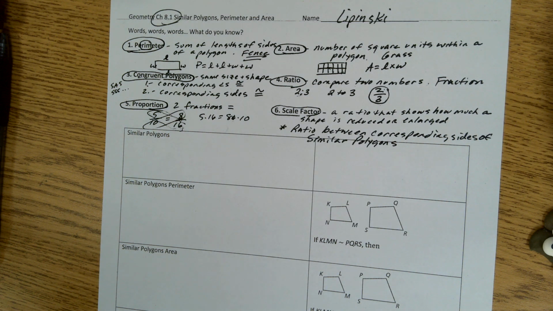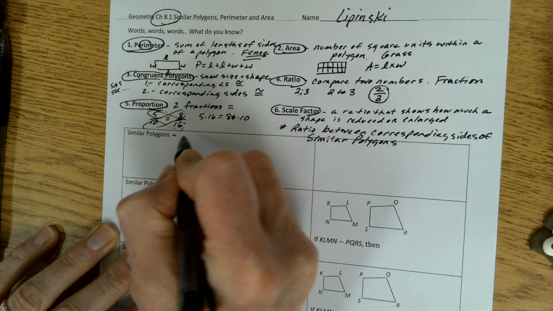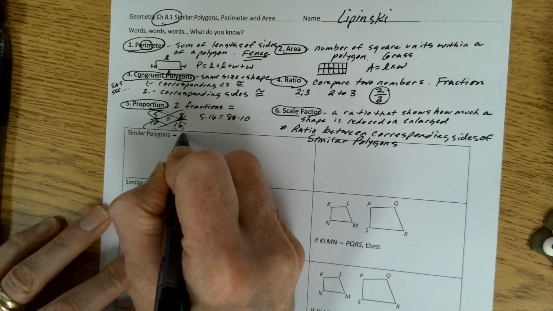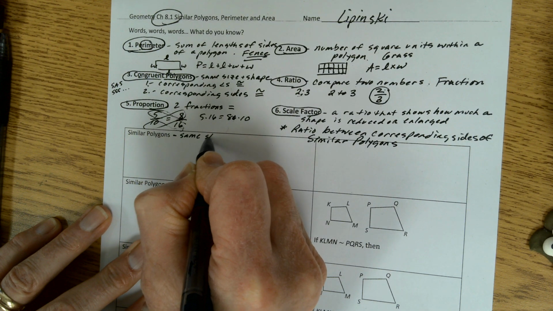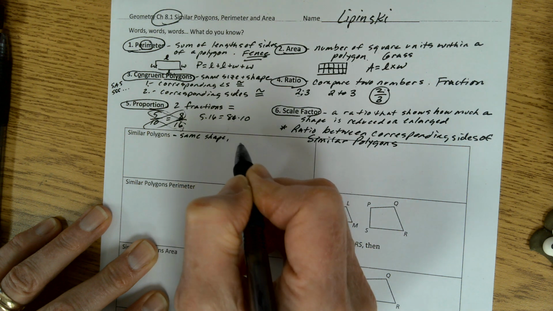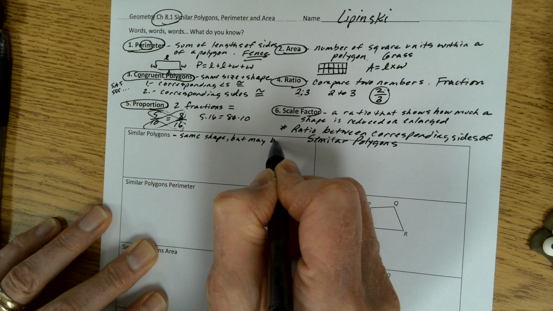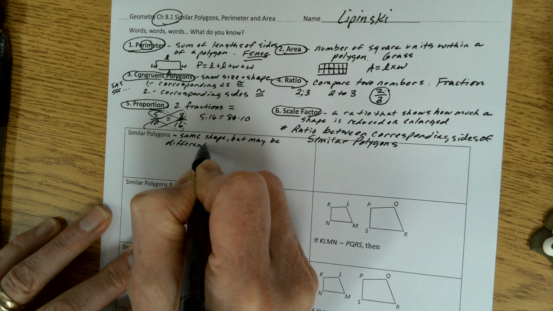Vocab. Now, if two shapes are similar, right? So we're going to write this down, like in generic words. This isn't like a math official. It means they have the same exact shape, okay, but may be different size. I'll put different sizes.